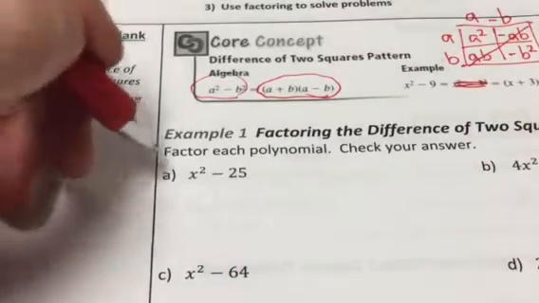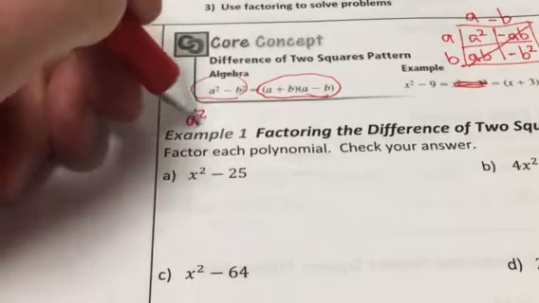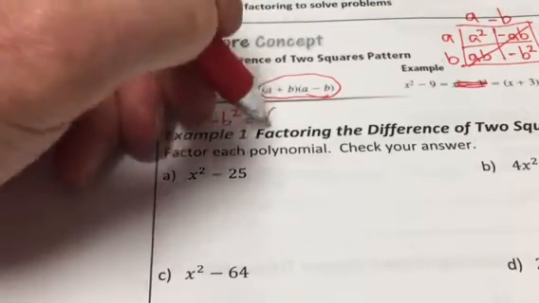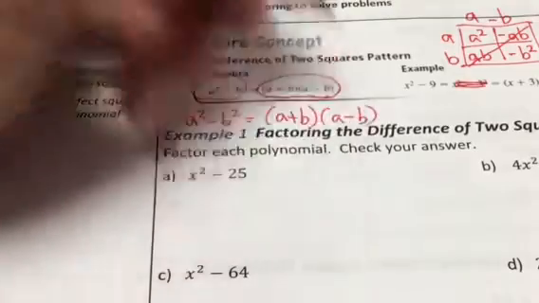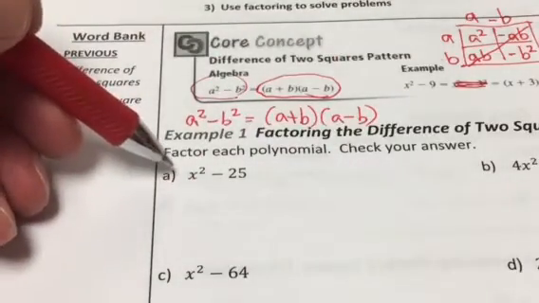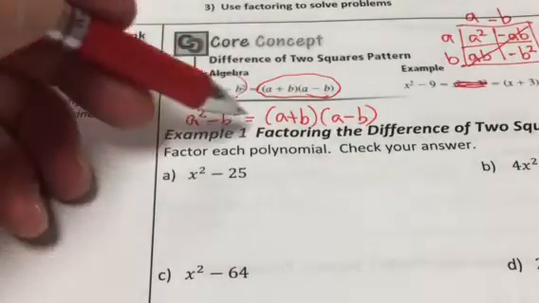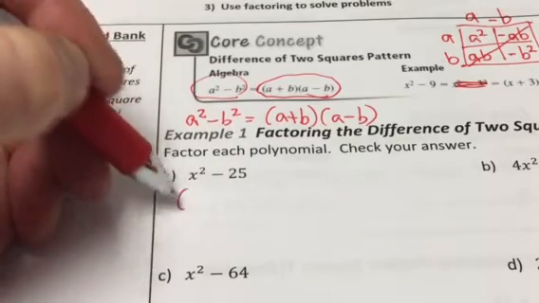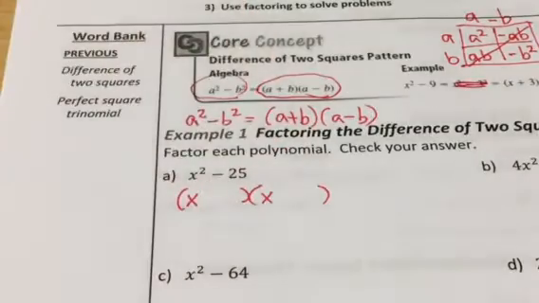So, for example, this part A here, the pattern is that a squared minus b squared can be broken down into the factors a plus b and a minus b. So in this case, x is in the place of a. So instead of having a squared, we have x squared. And so we're going to have x and x as the first term in both of our factors.